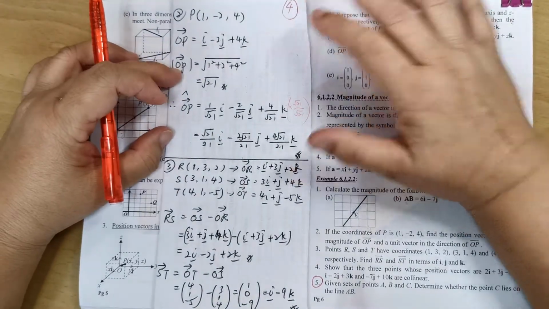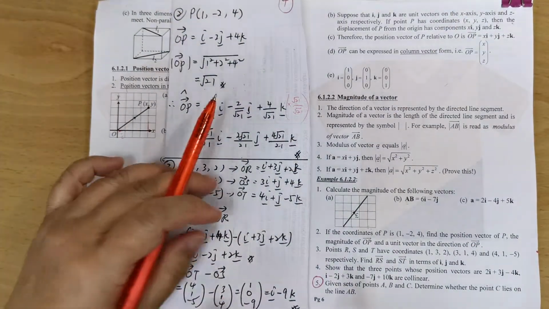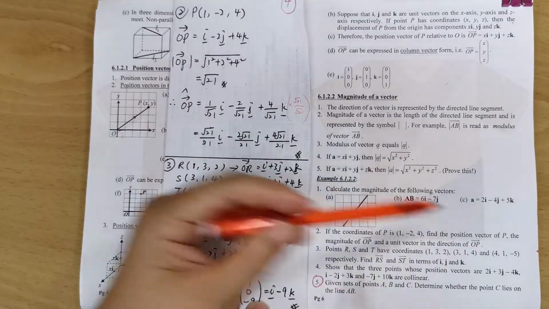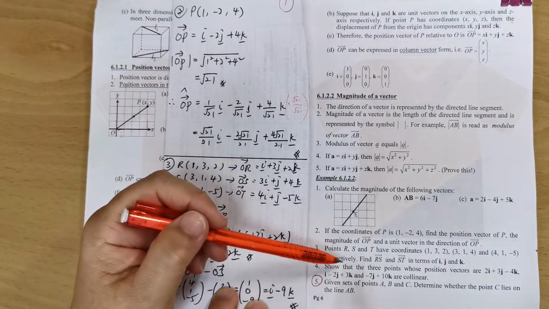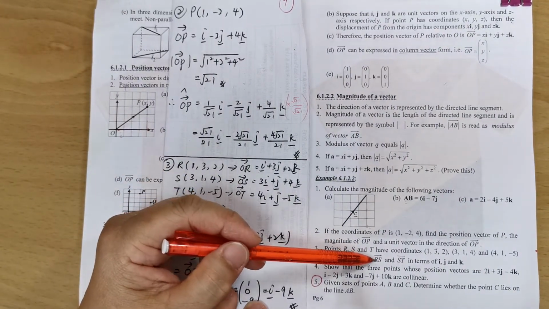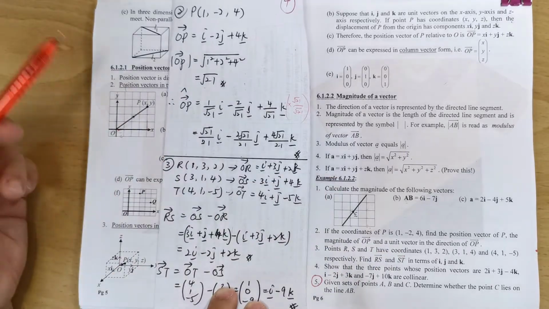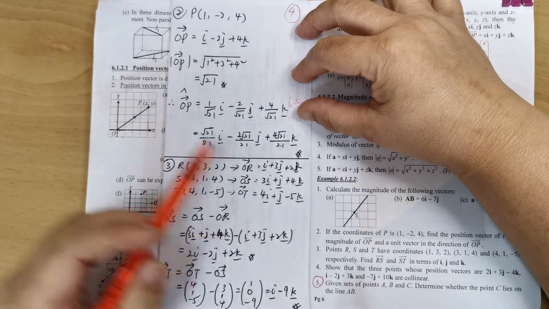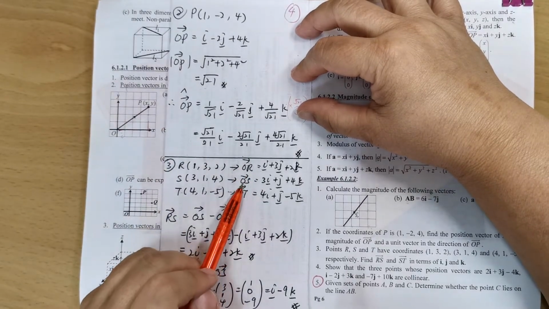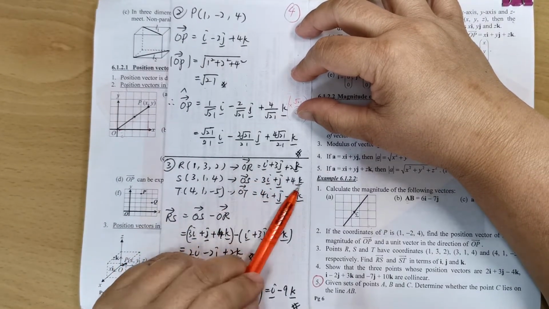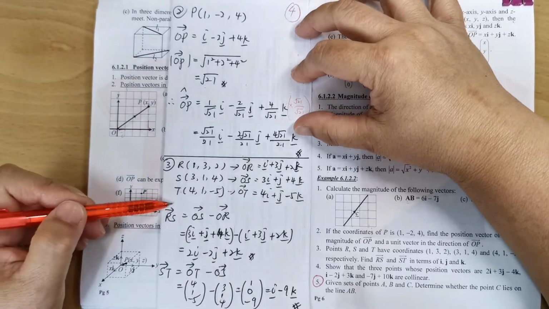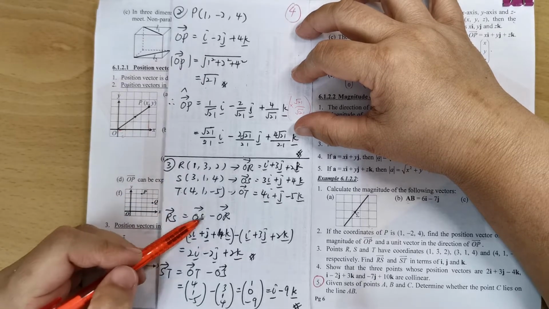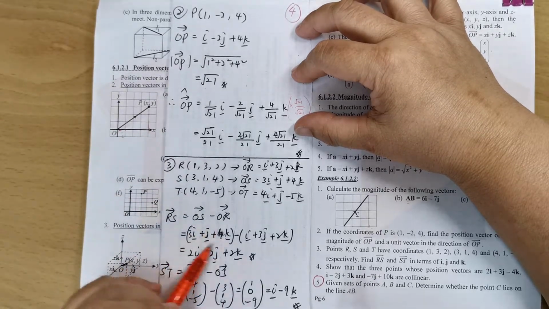Alright? Okay, question 3. So you are given points R, S, and T having these coordinates respectively. So the question wants you to find RS and ST in terms of IJK. So you are given the coordinates of R, S, T. So I write the position vector for OR, OS, and OT, just expressed in IJK form. Alright, so the first one is you're asked to find RS. So by using the position vector formula, RS is OS minus OR.